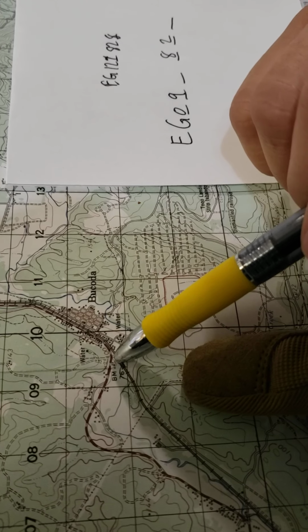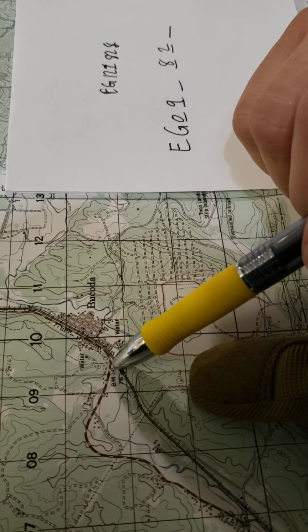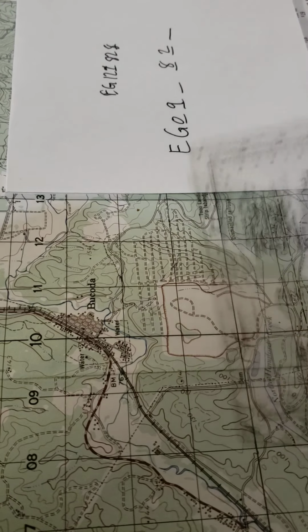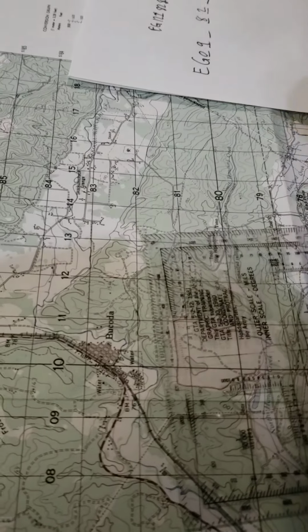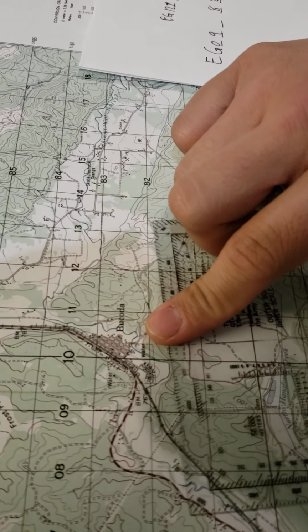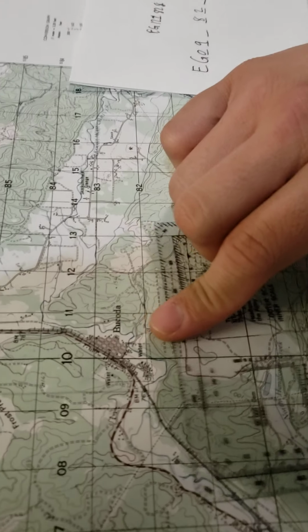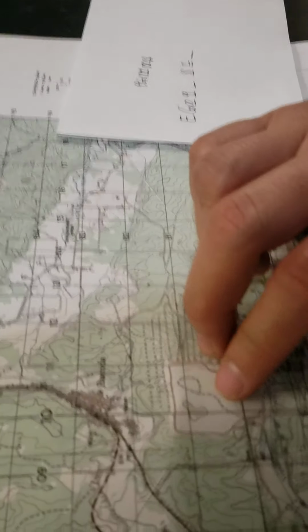0982. Okay, and what is the 100,000 grid square identifier? Remember, the 100,000 grid square identifier is located at the very bottom of the map. It is EG because it is below the zeros.